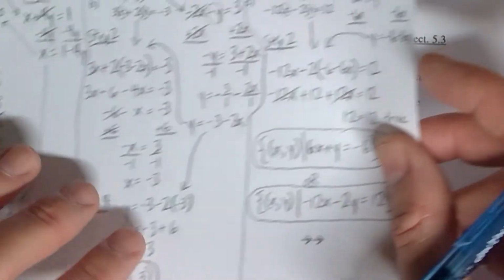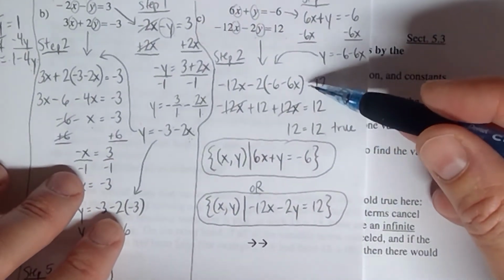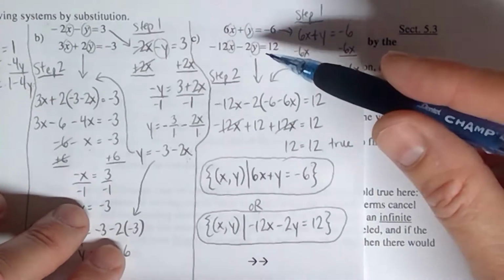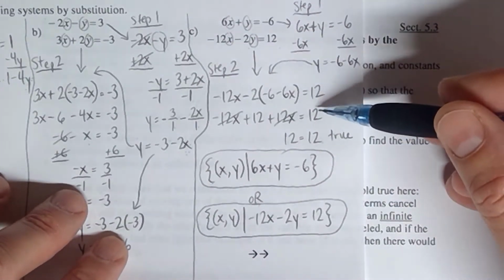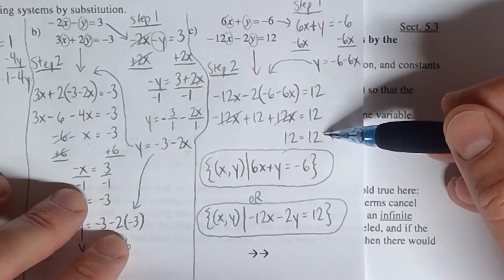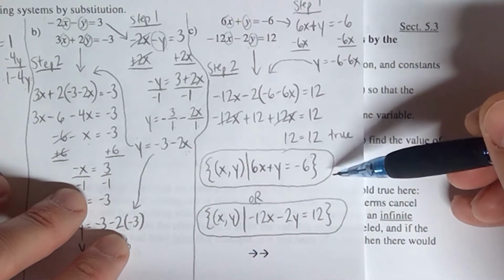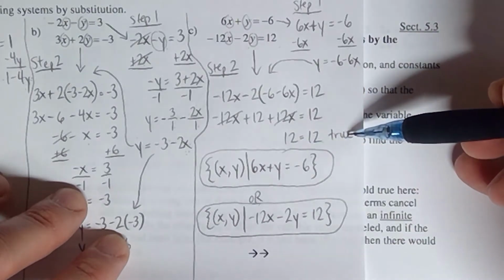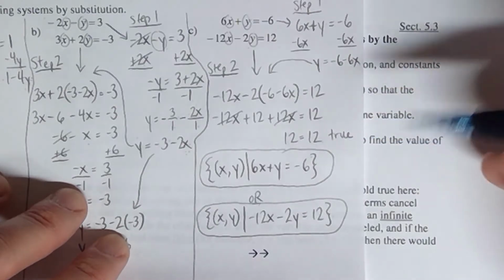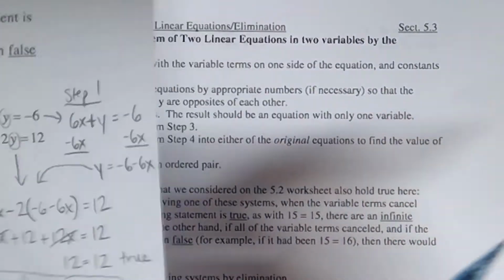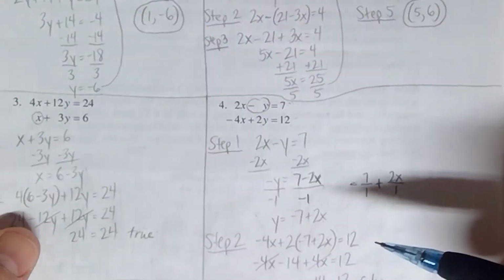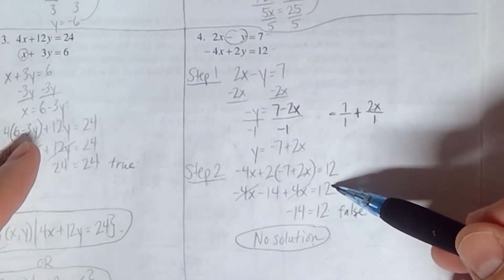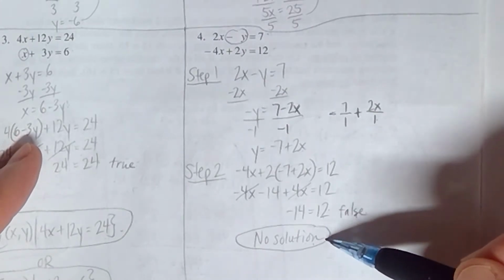But every once in a while, when we solve one of these systems, the variables disappear while you're in the process, as you can see here in problem C from the last section. When that happens, you will either get this fancy looking answer if the resulting statement is true. But if the answer had been false, and I'll show you an example of that once again from 5.2, if the variables disappear and the resulting statement is false, we then just say no solution.